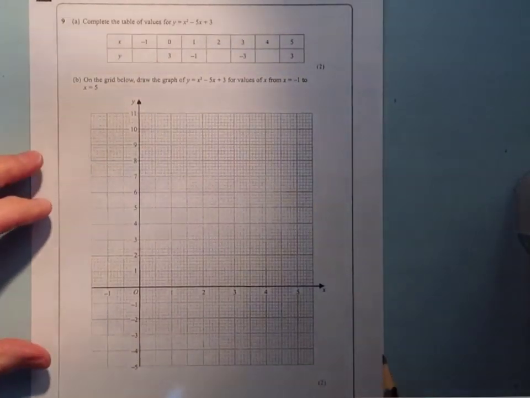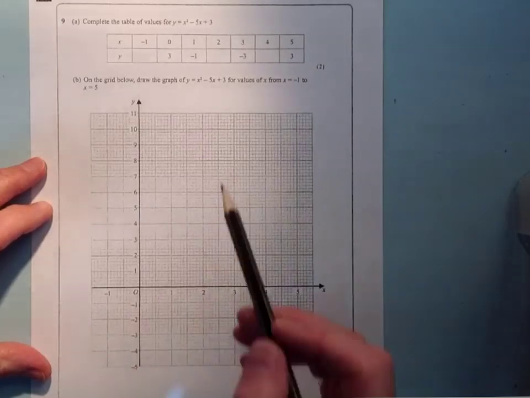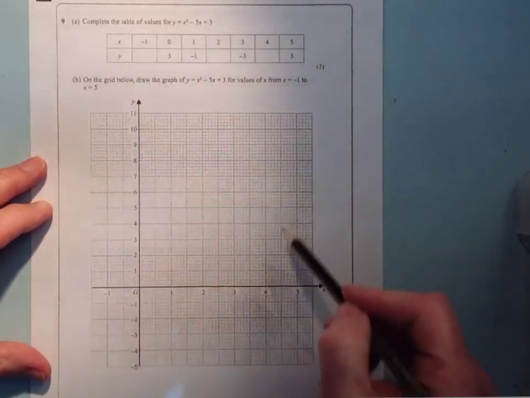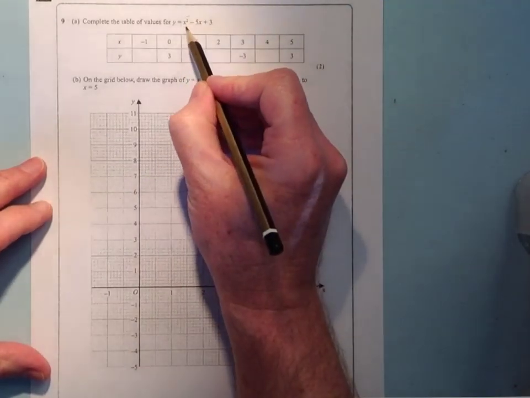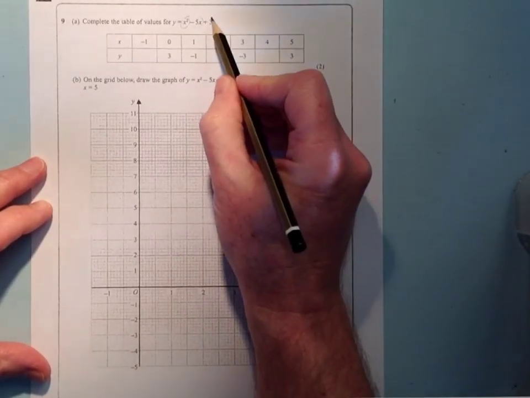In question 9, we've got a nice quadratic equation. We've got to complete a table of values for this particular quadratic here. We're given some values to start off with, and then we've got to draw the graph. So we're looking for the x squared value. We're then taking away 5 lots of x, and then we're adding 3.